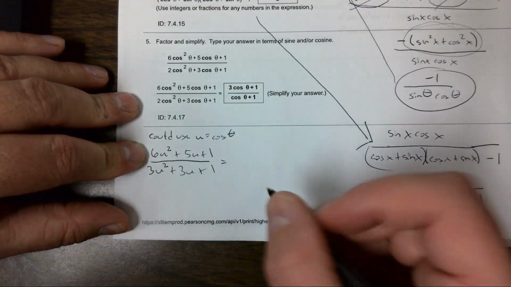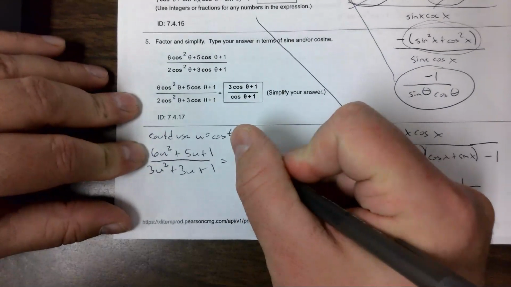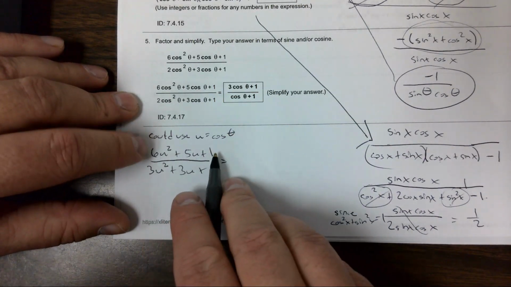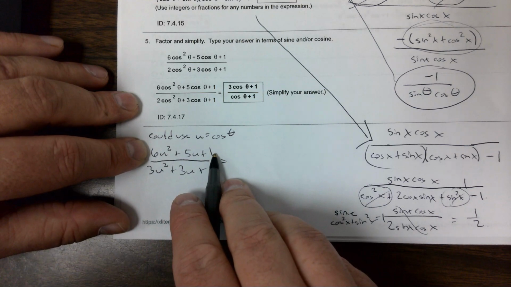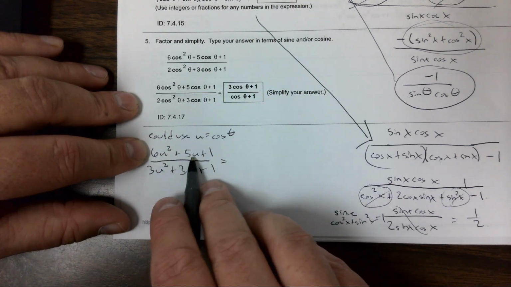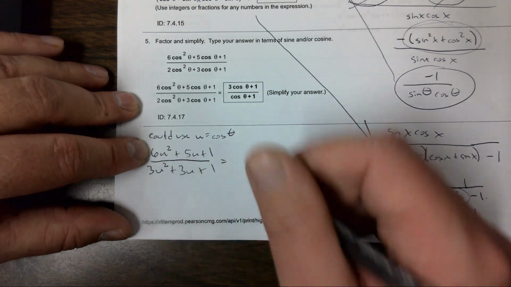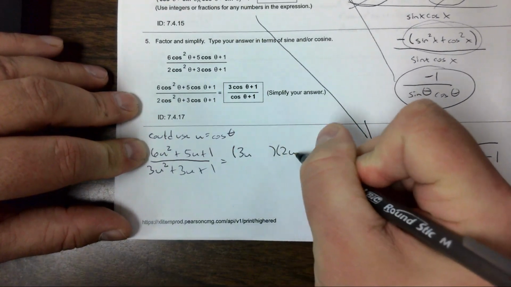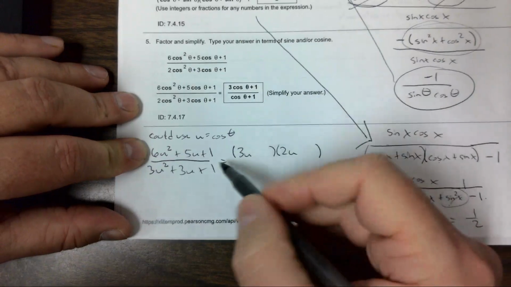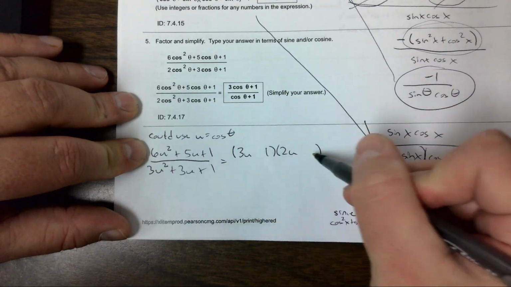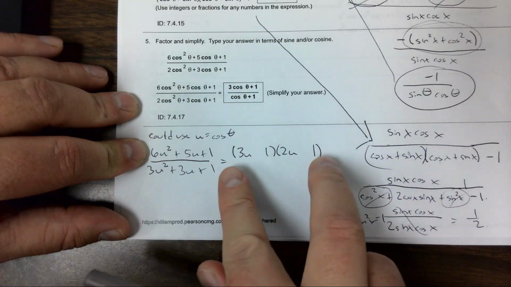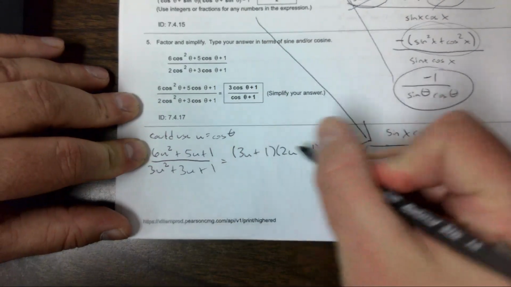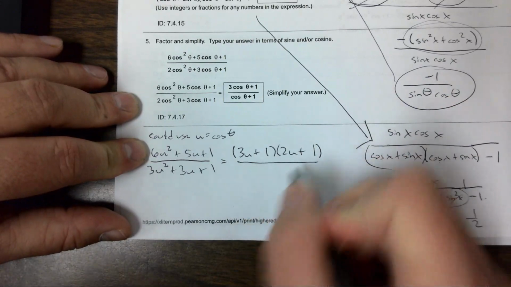If I have it like this, we're going to have to get the product, which is 6, and this term has to be positive. So I've got to use a 3u and a 2u. And if we have a 1 here, I've got to use a 1 and a 1. So this would be 3 plus 2 is 5. So that is going to be correct.